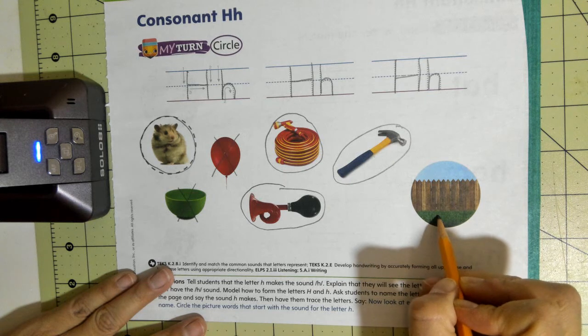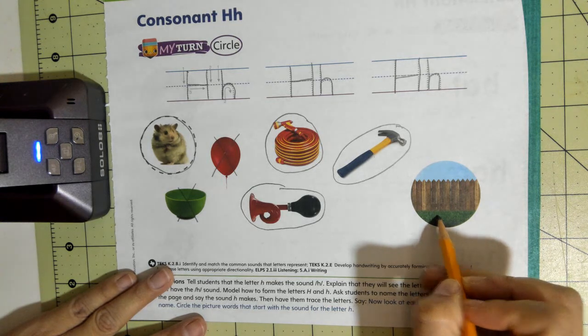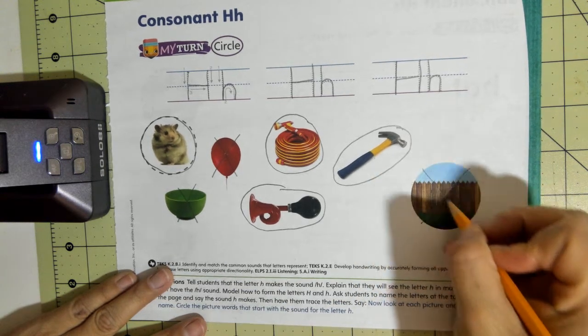And the last picture we have here is of a fence. Right, it does not begin with H. It begins with an F.